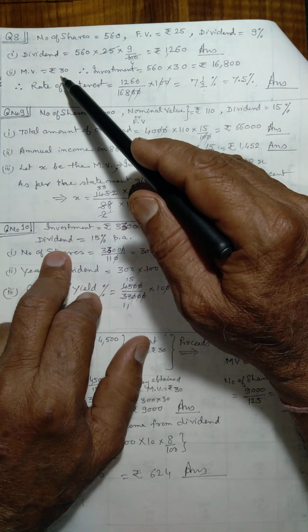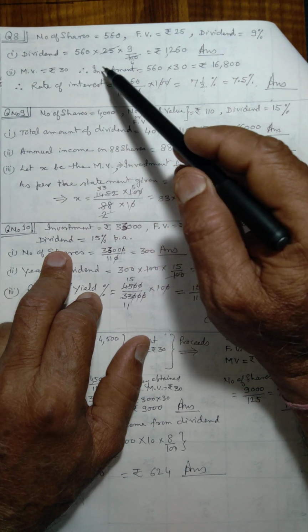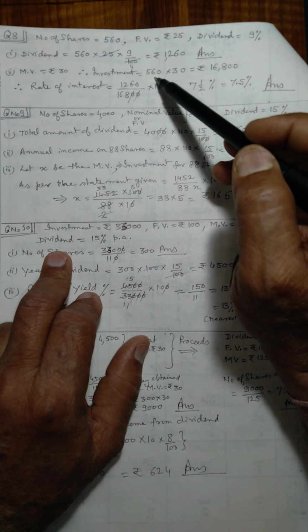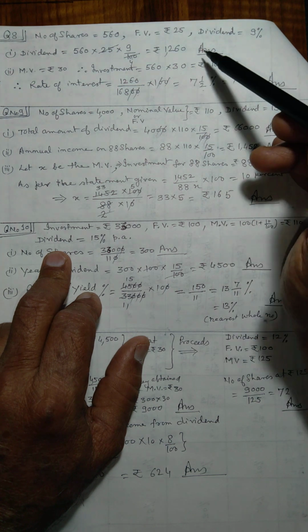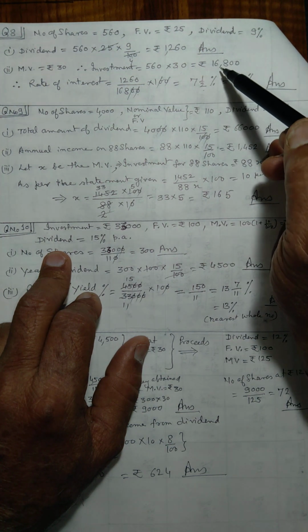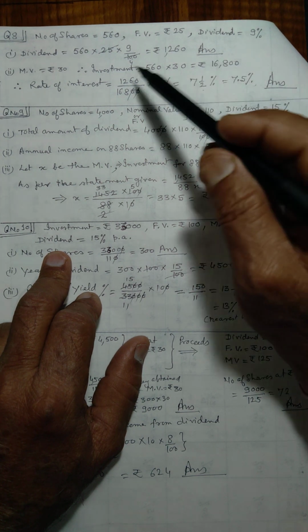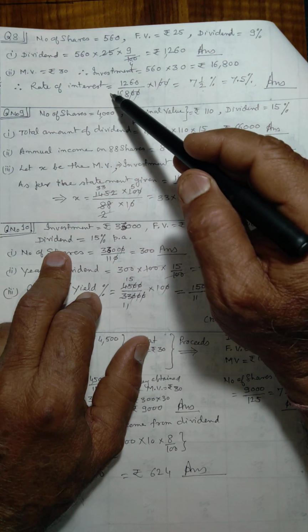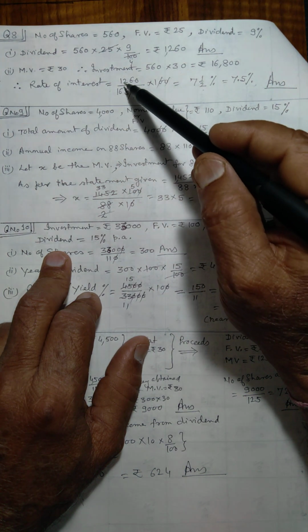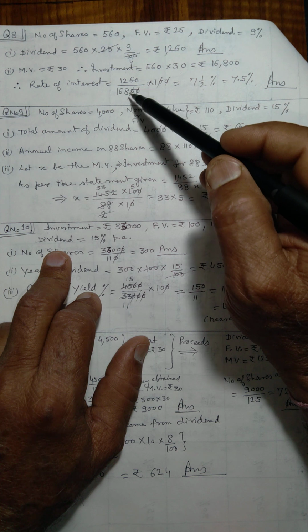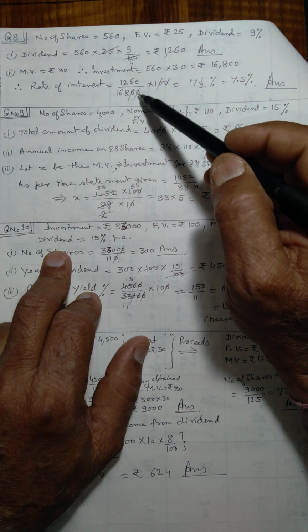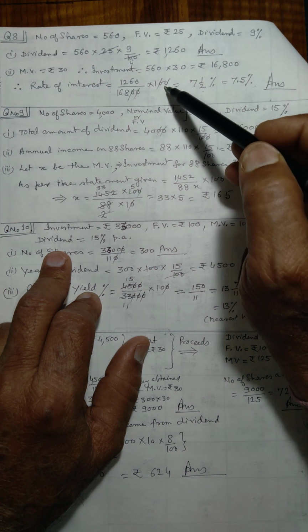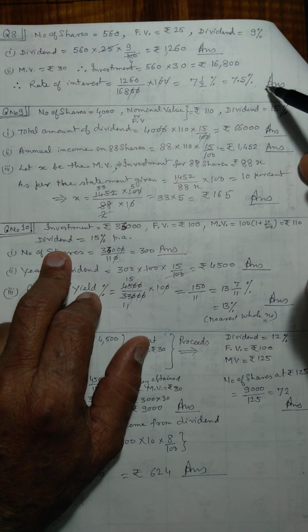Market value is rupees 30. Therefore, the investment will be equal to 560 into 30, which will be equal to 16,800. Rate of interest is equal to 1,260 divided by 16,800 into 100, which will be equal to 7.5%.